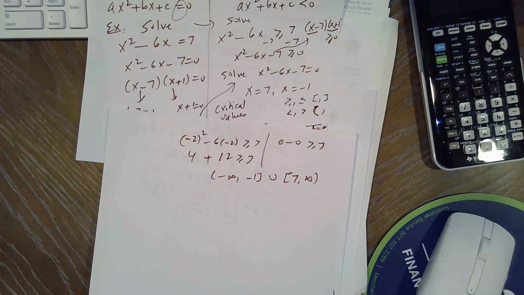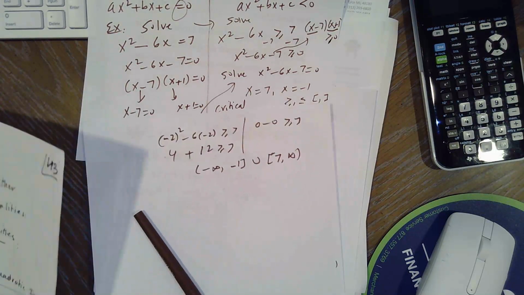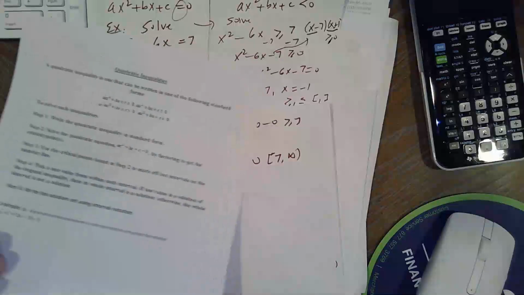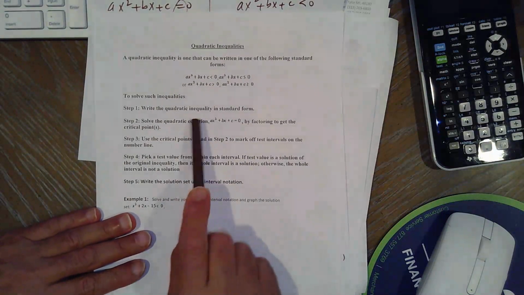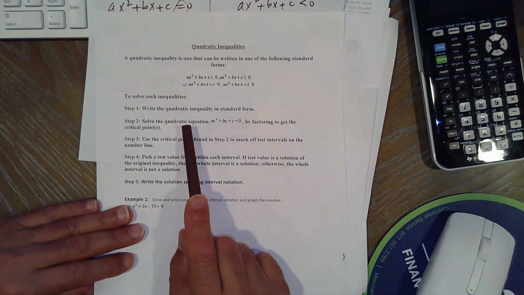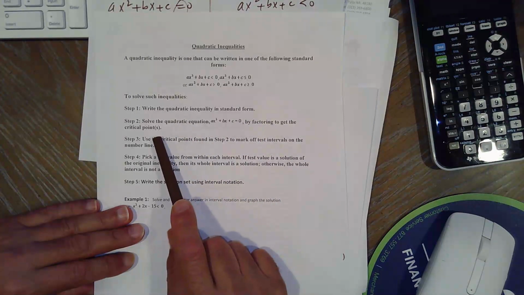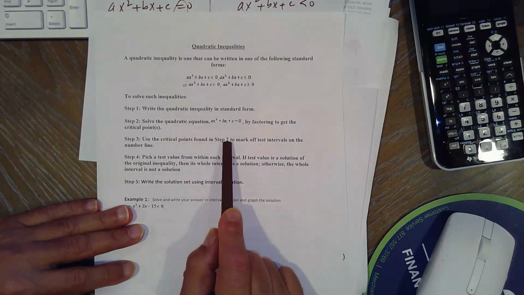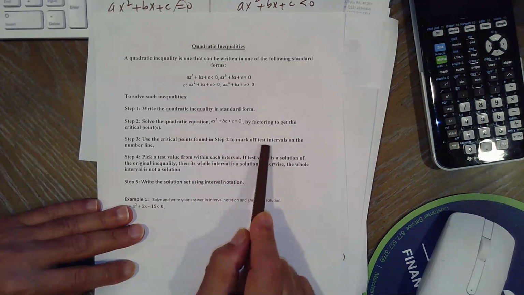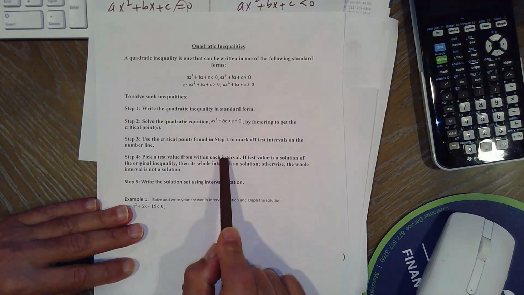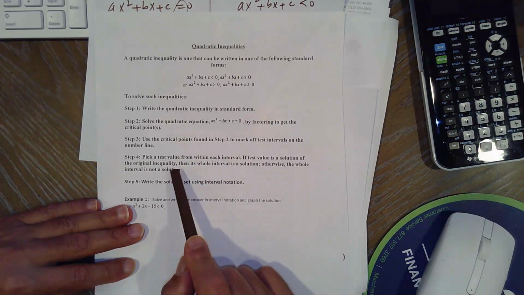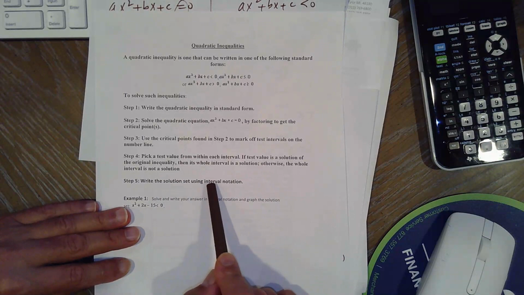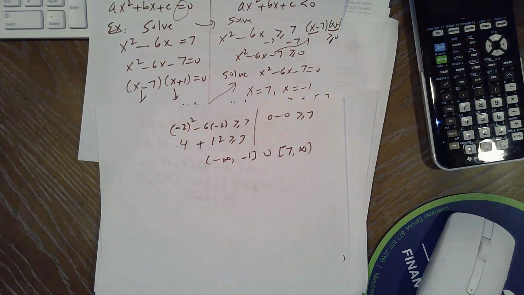Do we have steps to follow? Of course we do. I have the steps written on page 44, and I also have a handout included in the notes. You write the inequality in standard or general form. You solve the quadratic equation by factoring, and if it doesn't factor, you use the quadratic formula. Use the critical points to mark off test intervals. Pick a test value within each interval. If the test value is a solution of the original inequality, then the whole interval is a solution. Otherwise, the whole interval is not a solution. And then you always want to write your solution set in interval notation.